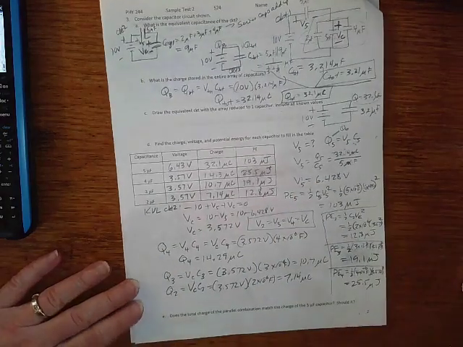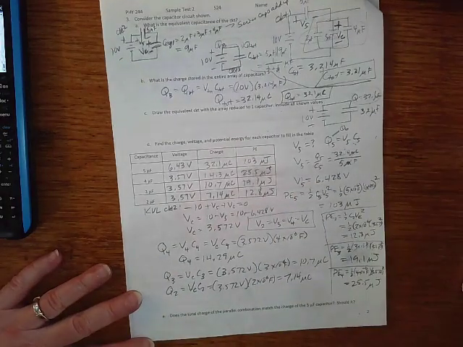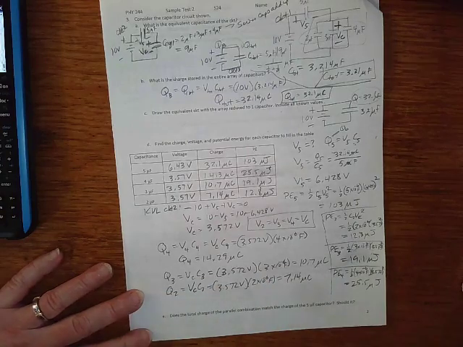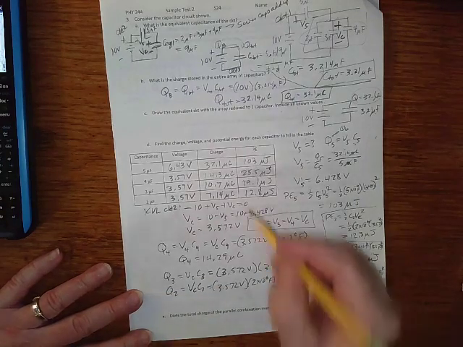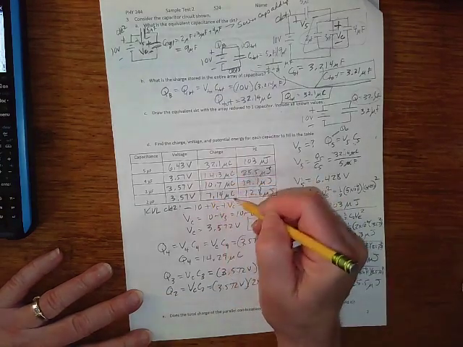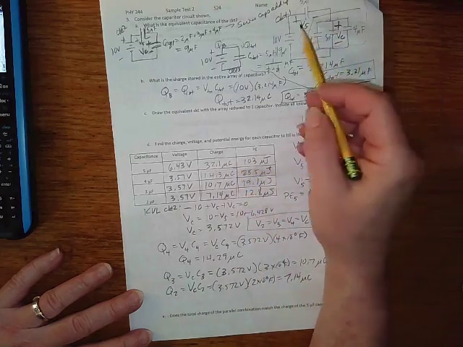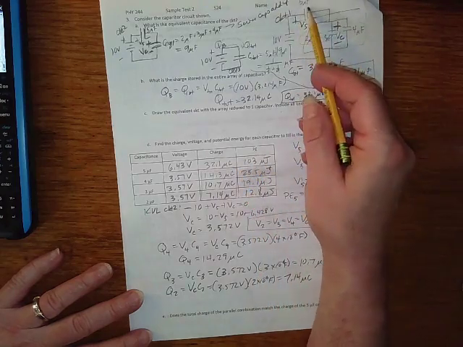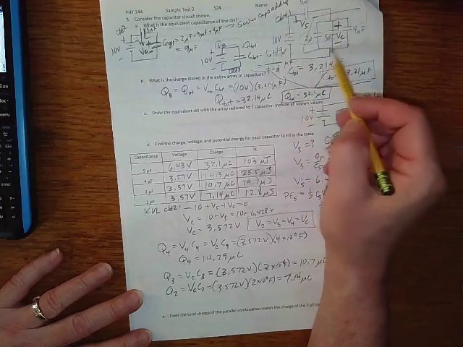Alright, last part here says, does the total charge of the parallel combination match the charge of the 5 microfarad capacitor, and should it? Alright, so the total charge of the combination, so these three added together, should they be equal to the charge of this? Yes, they should, because they are in series, right?